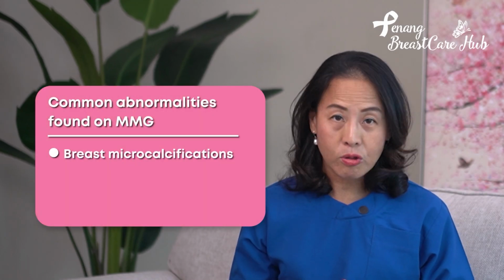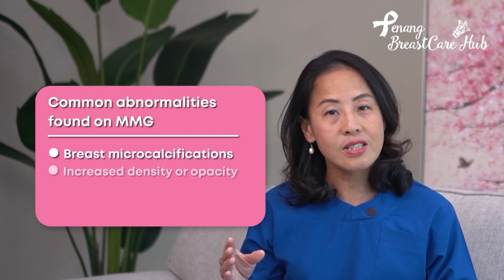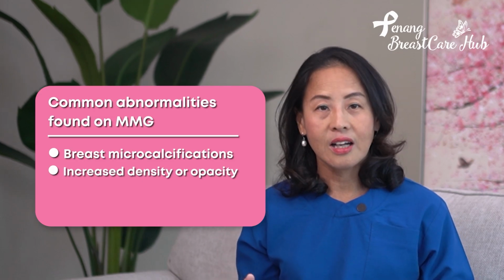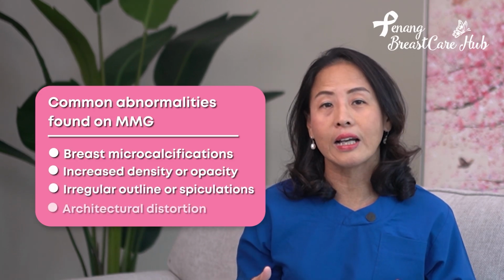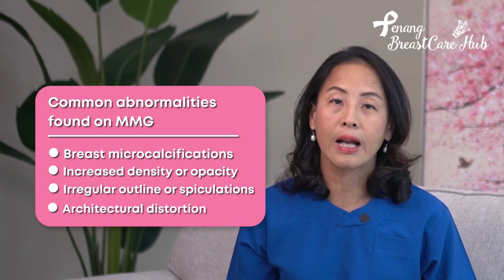There are breast microcalcifications, increased density or opacity, irregular outline or spiculations, and loss of architecture or architectural distortion within the breast parenchymal tissue.